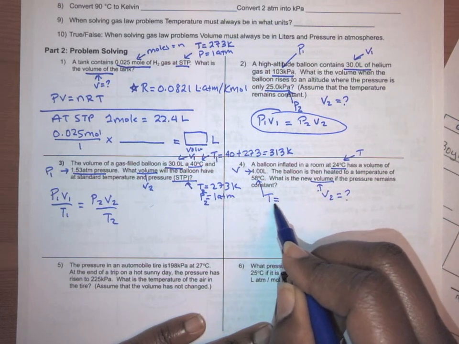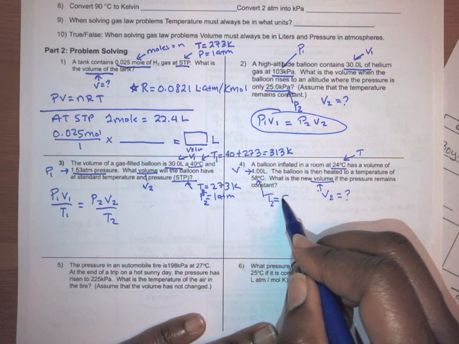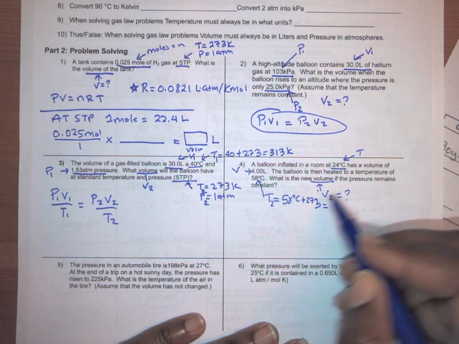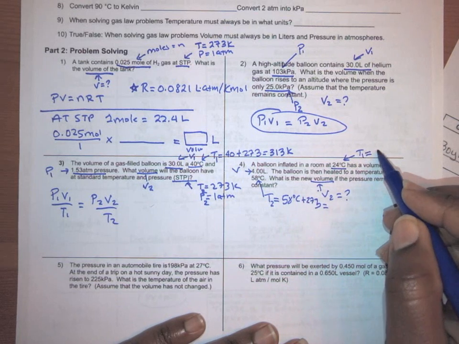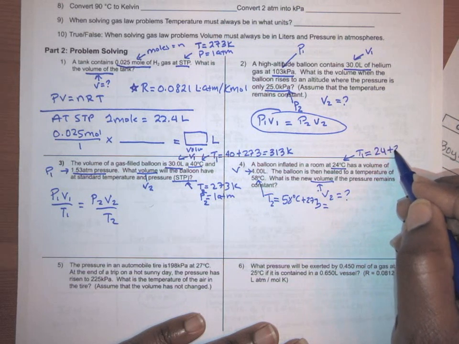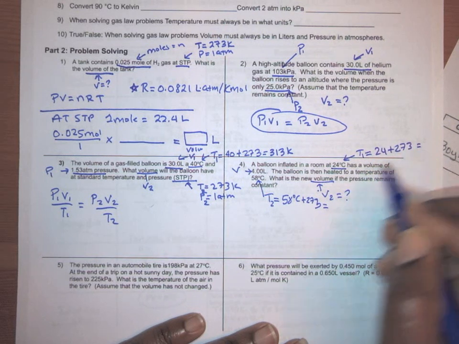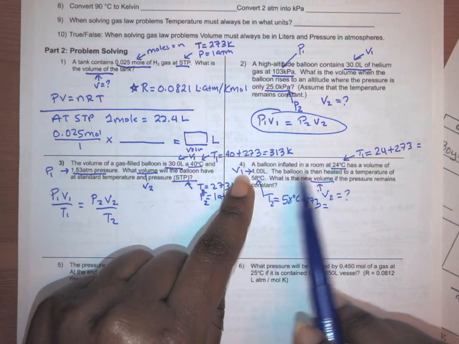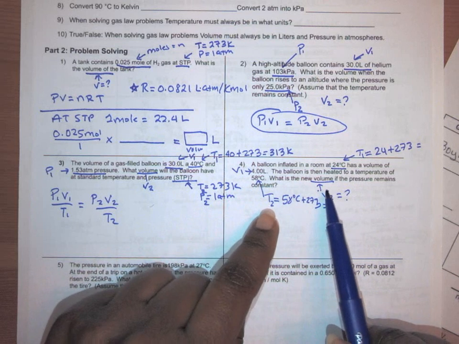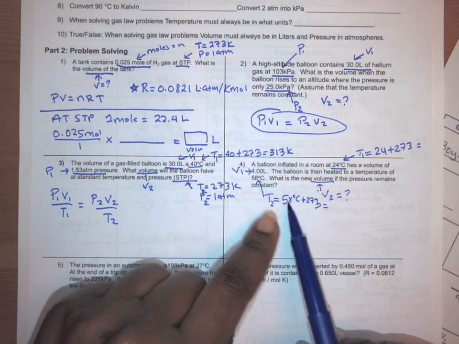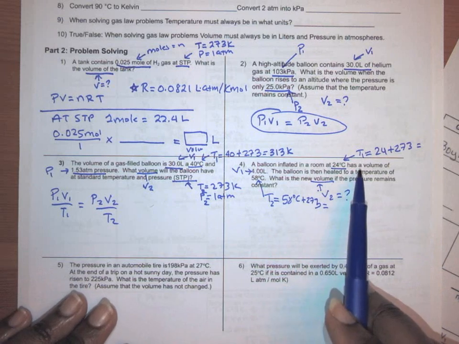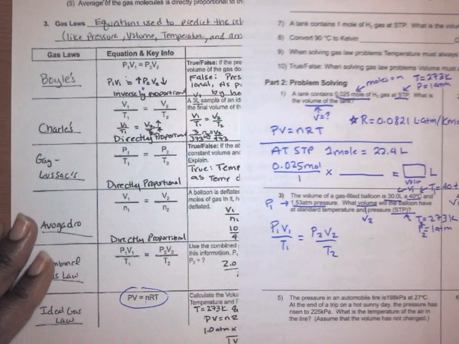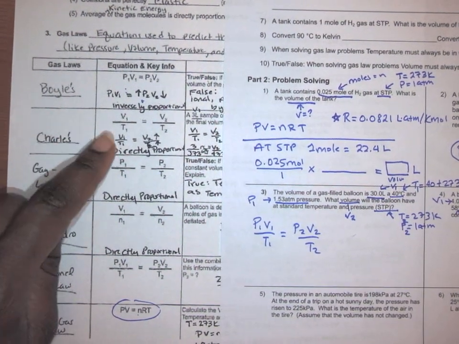They're giving us T2. It's 58 degrees Celsius, so we're going to have to convert that to Kelvin by adding 273. You can figure that out. They give us T1, 24 degrees. So again, you have to convert that to Kelvin. And then they also give us V1. So it's initially at 24 degrees Celsius, with a volume of 4 liters. They want to know what's the volume when the temperature increases to 58 degrees Celsius. So given this, you have V1, T1, V2, T2. Which equation are you going to use? You got it. It's Charles' law.